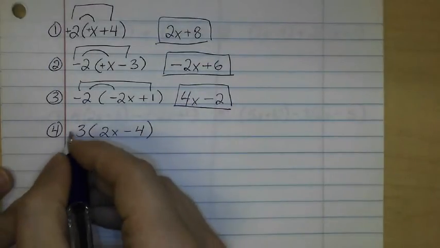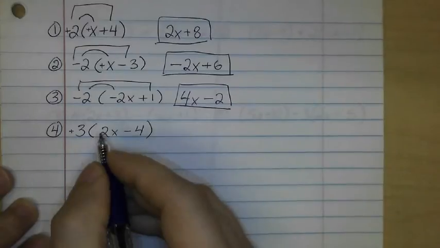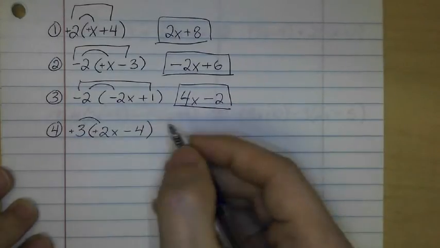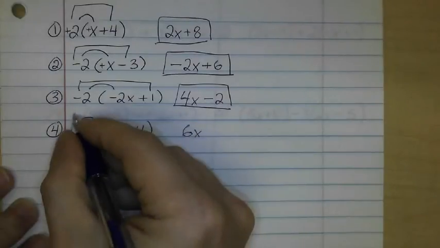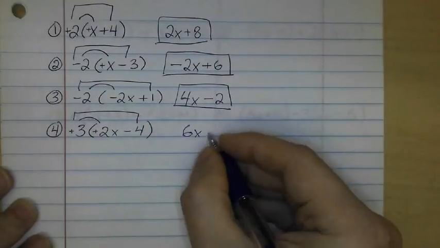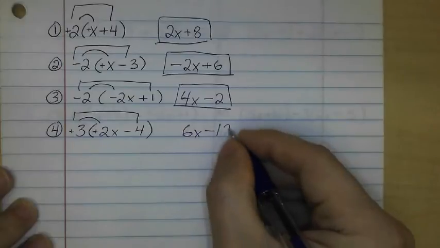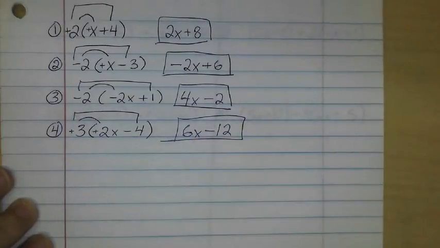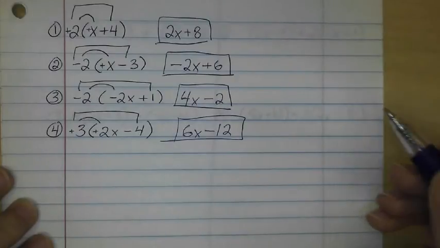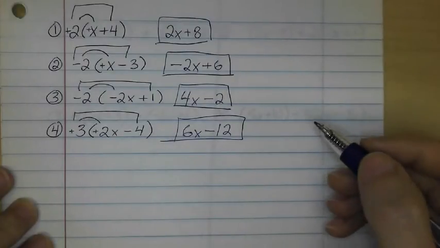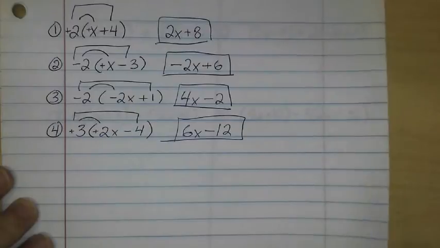Right here, since we don't have a sign here, this is positive. Since we don't have a sign here, this is positive. Signs are the same. 3 times 2x is going to be positive 6x. Right here, signs are different, so we have a minus, and 3 times 4 is 12. Alright, hopefully you got those. If you did not get those, go back, take a look at some of the videos, either the short ones or the long ones that involve distributive property. Let's go on to the next set.